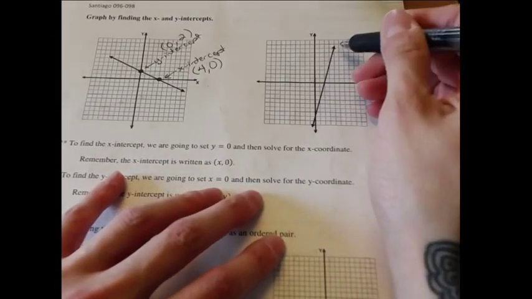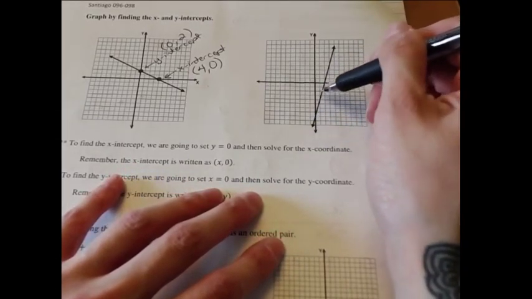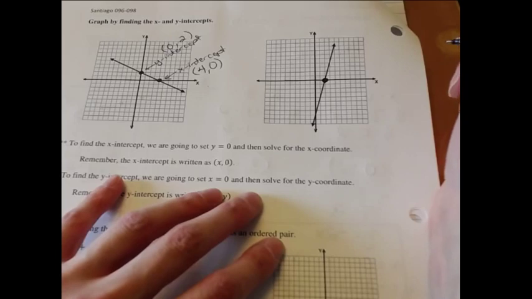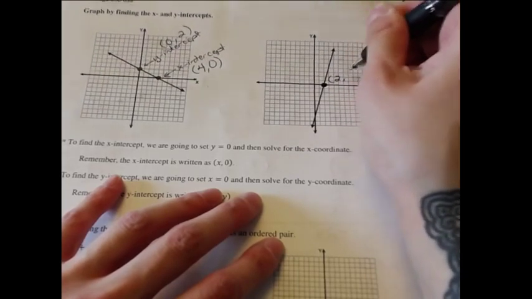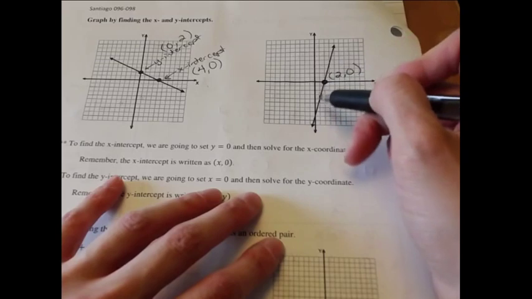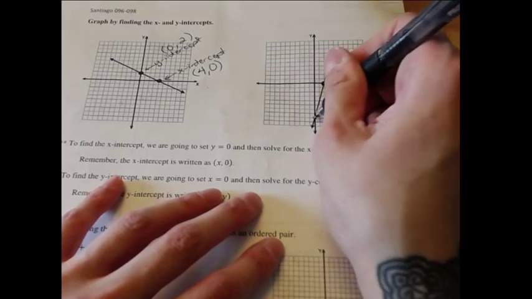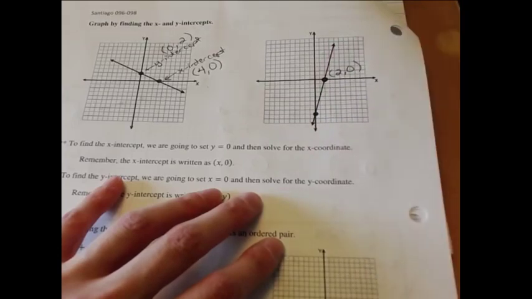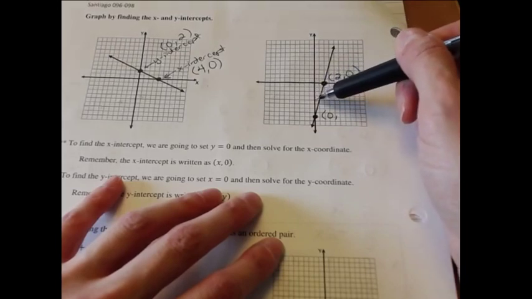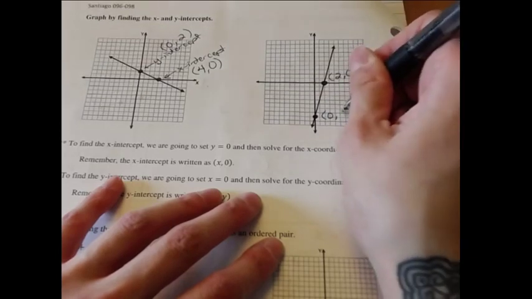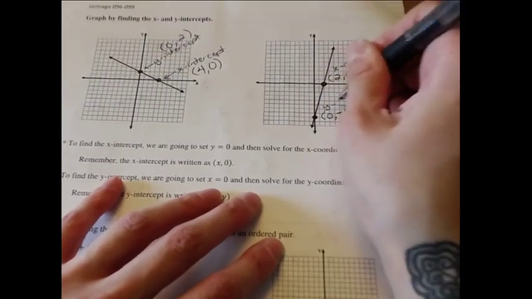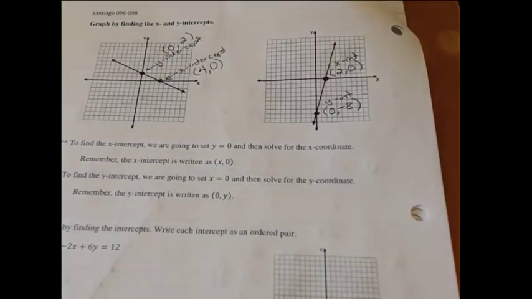Notice that if I follow this line, I want to figure out where it hits the x-axis. This line hits the x-axis here at that point, and that particular point has coordinates 2, 0. Similarly, take a look at the line and follow it as it hits the y-axis, here. That ordered pair is going to be 0, and I believe that's a negative 8. Let's check it out: negative 1, negative 2, negative 3, negative 4, negative 5, negative 6, negative 7, negative 8. So 0, negative 8. 2, 0 represents the x-intercept. 0, negative 8 represents the y-intercept.